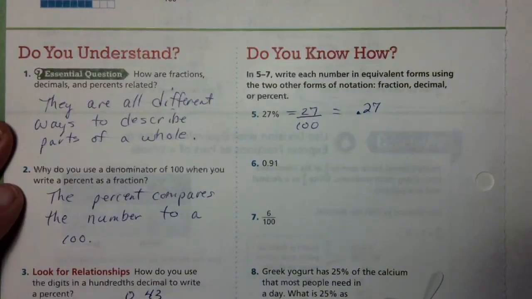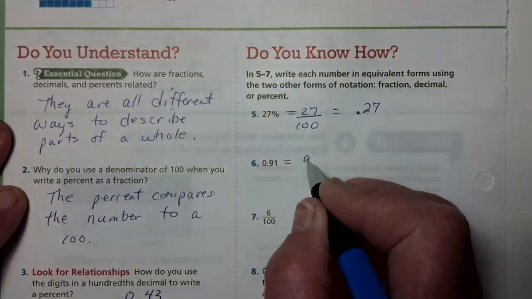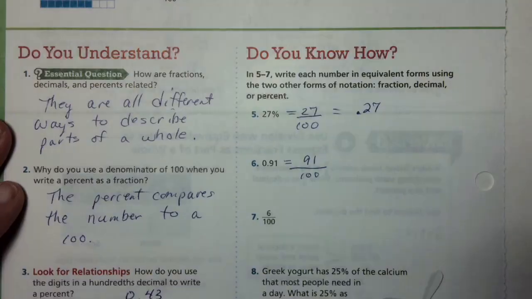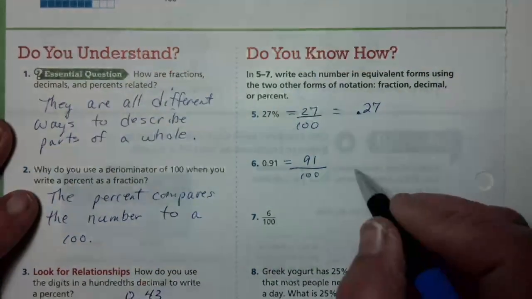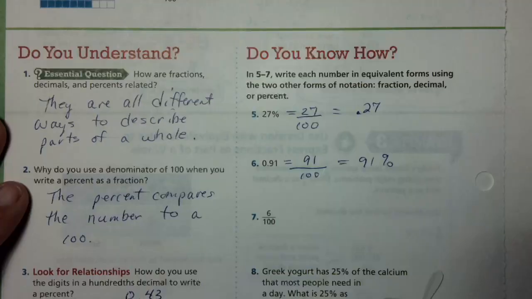All right, on number 6, if I can read the decimal, I can write the fraction. This is in the hundredths position, so that's 91 hundredths, which is 91%. When the bottom number is 100, your top number is the percent.